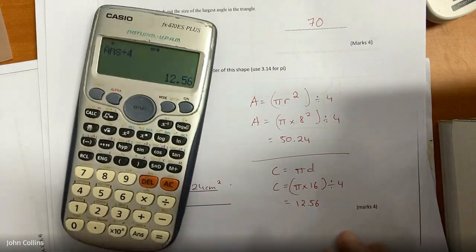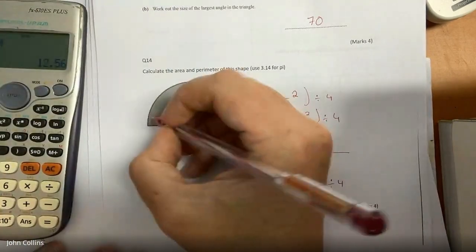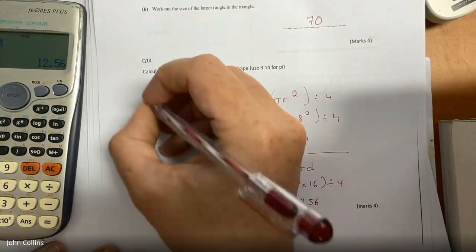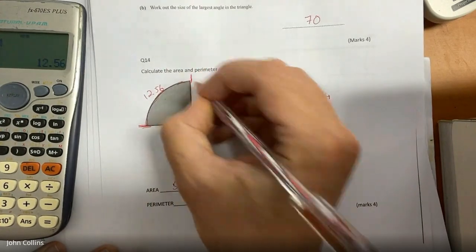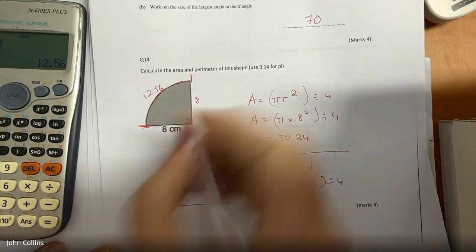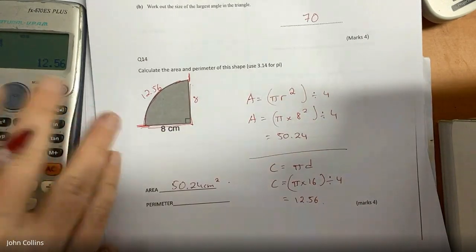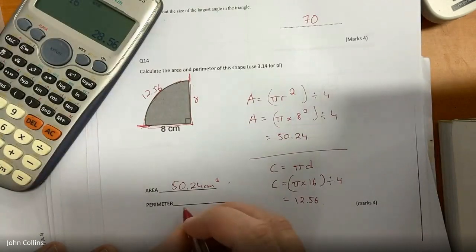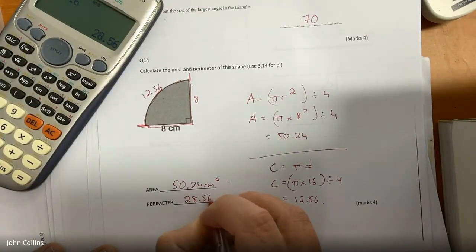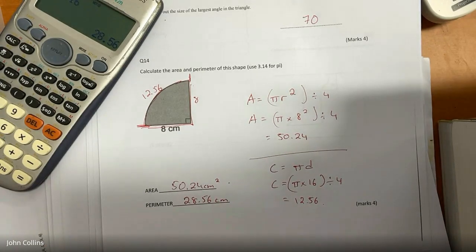I get 12.56, but that is only the curvy bit. From here to here, I need to add an 8 to get this bit, and add another 8 to get this bit. That's the perimeter of the shape. So I add 16, 2 8s, and I get 28.56 centimeters for the perimeter.